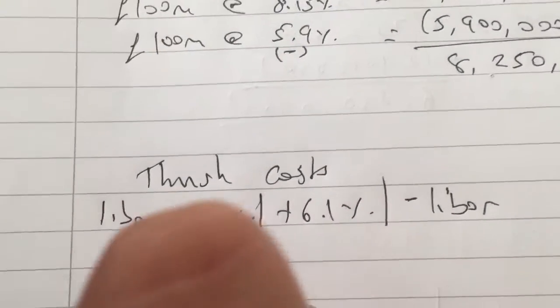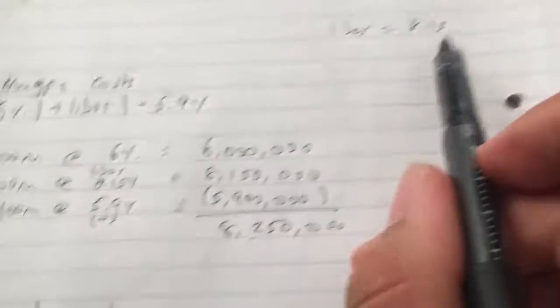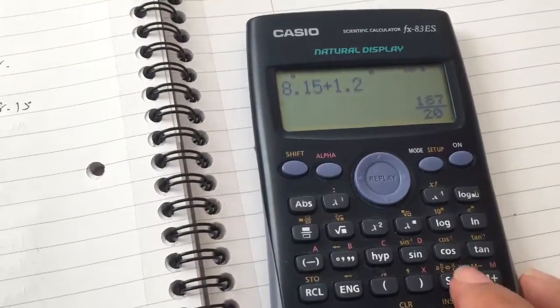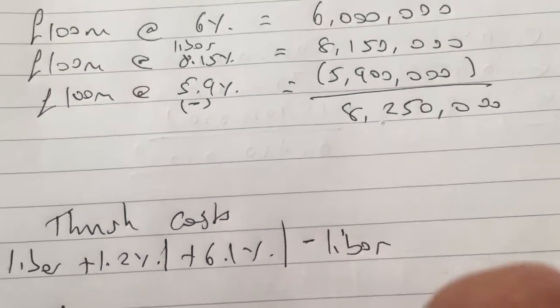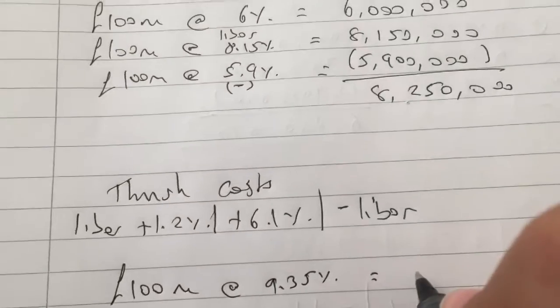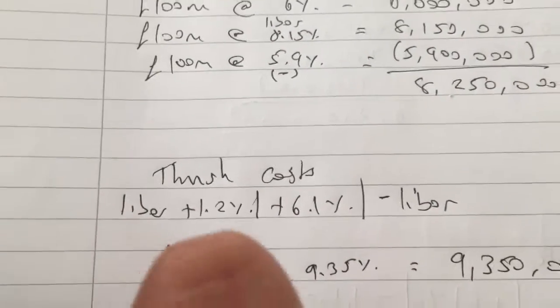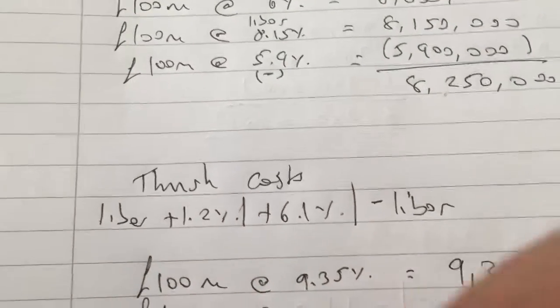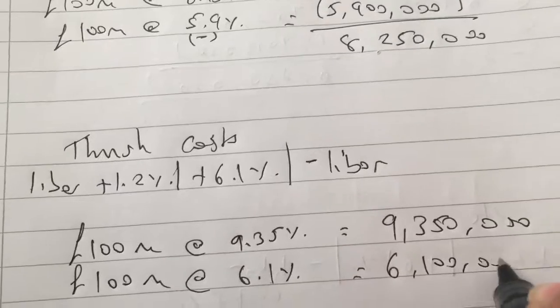So we're borrowing 100 million at LIBOR plus 1.2%. We know LIBOR is 8.15, so 8.15 plus 1.2 equals 9.35%. The first payment for Frush is 9,350,000. Then they pay 100 million at 6.1%, which is positive as well, equals 6,100,000.